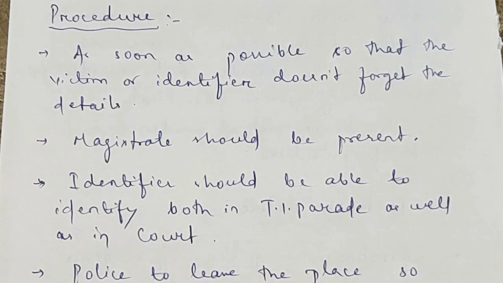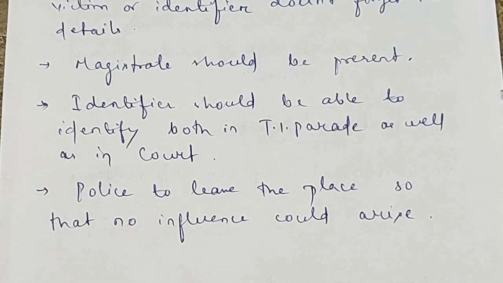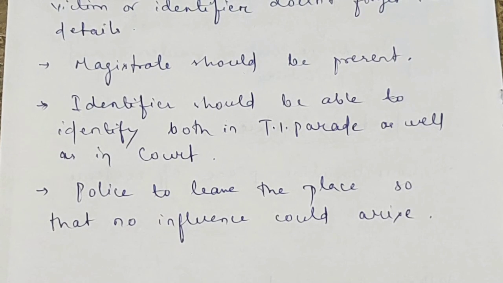It should be conducted as soon as possible, so that the victim or identifier does not forget the details. The magistrate should be present, and it will carry more weightage. The identifier should be able to identify both in the TI period as well as in the court. The police, after making necessary arrangements, will leave the place so that no influence could arise.